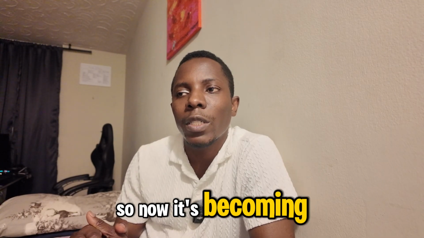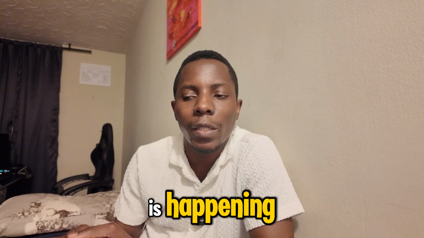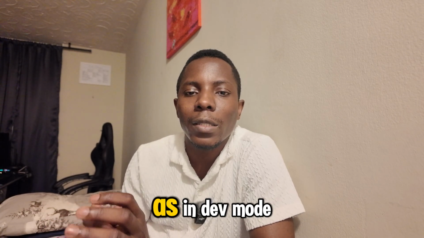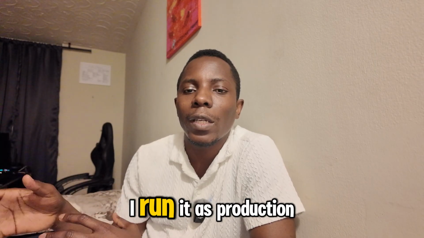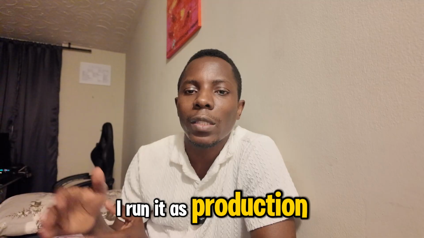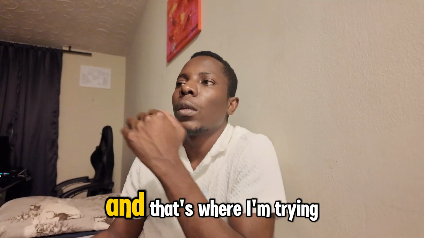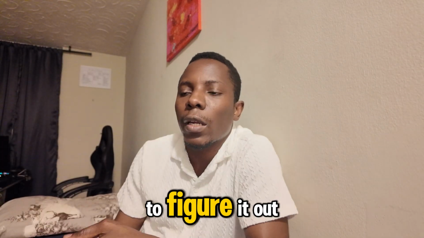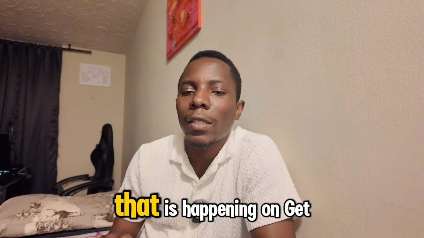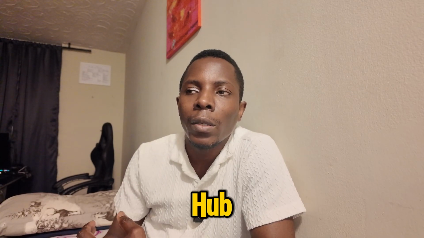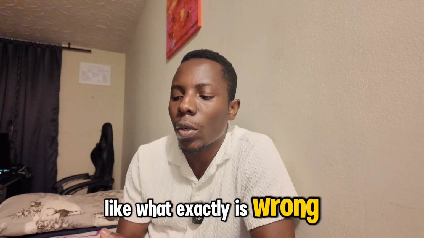So now it's becoming very difficult to understand what is happening, because when I run it in dev mode, everything works fine, but when I run it as production using the process manager, then there are problems. And that's where I'm trying to figure it out. Is it the environment variables? Is it that the build that is happening on GitHub is not capturing everything? What exactly is wrong?